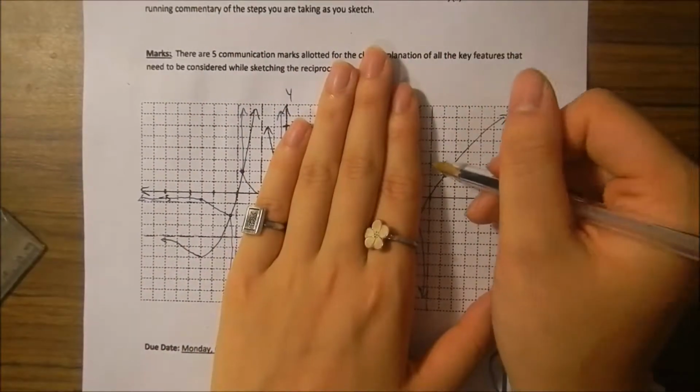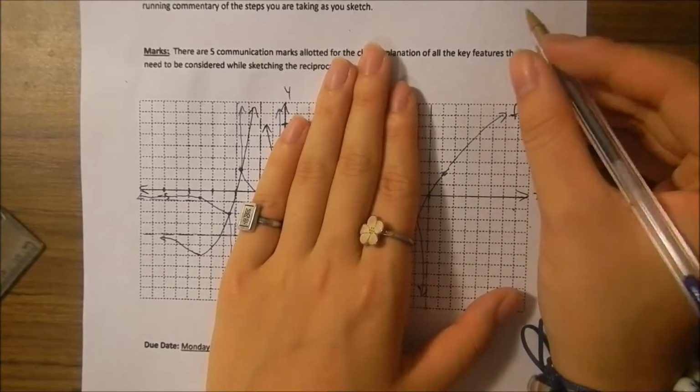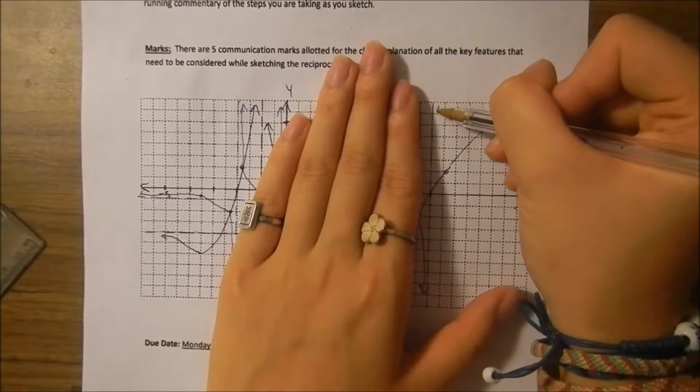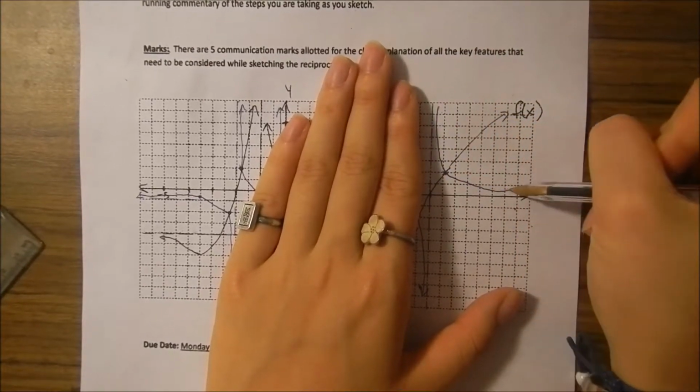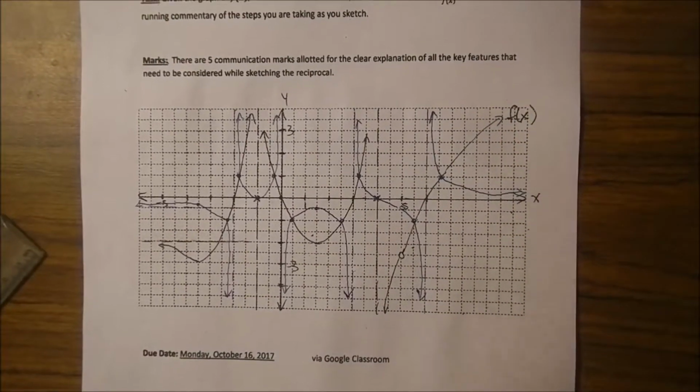And finally, between this asymptote and the end, I see that this arrow is pointing towards positive infinity, and 1/infinity is 0. So I know that the shape is going to be something like this. And this is my final reciprocal function.